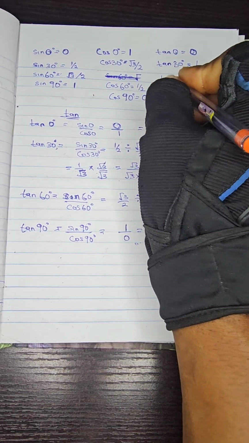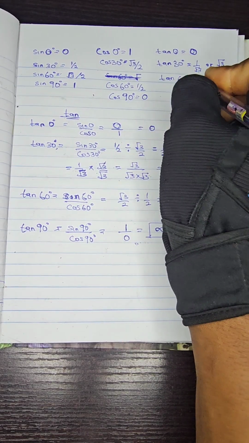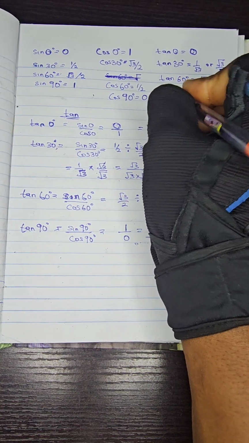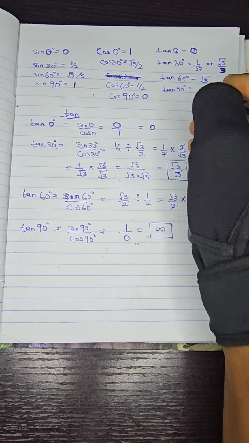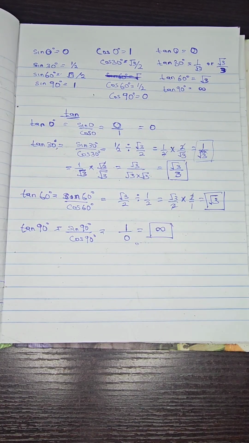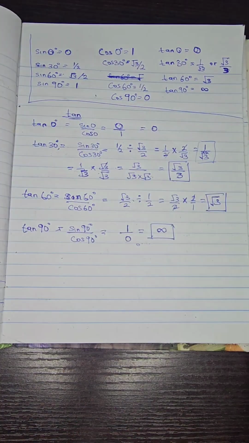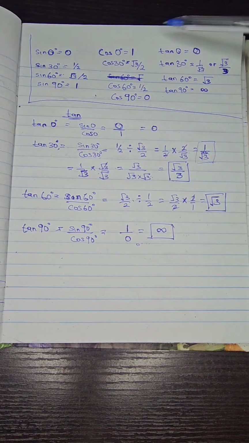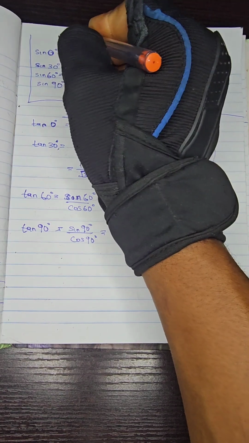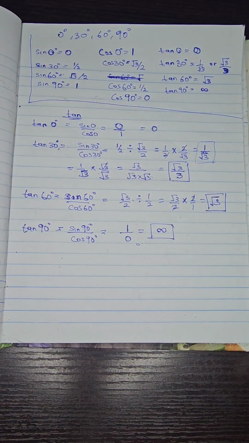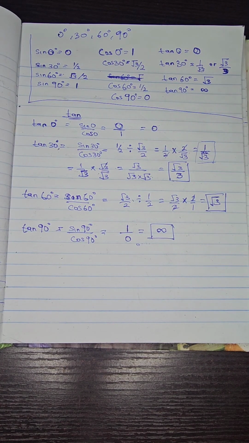Then tan 60, what do we get? It is root 3, while tan 90 is infinity. This is the sign for infinity. So this is the summary of what we've done so far in this class. We've done 0 degrees, 30 degrees, 60 degrees, and 90 degrees. So in the next class, we are going to go further and prove other angles, mostly 45 degrees. Thank you, and see you in the next class.